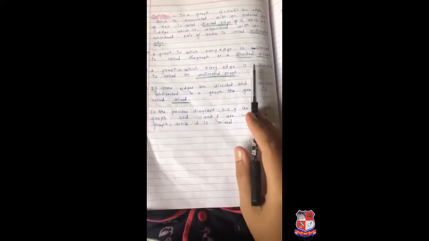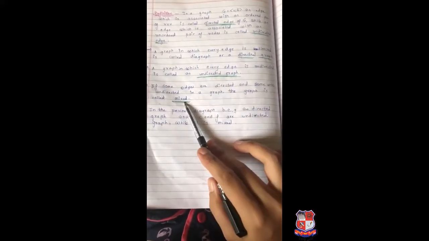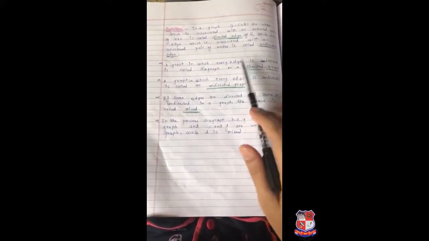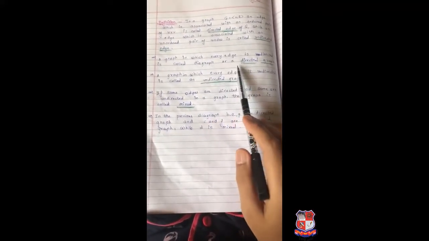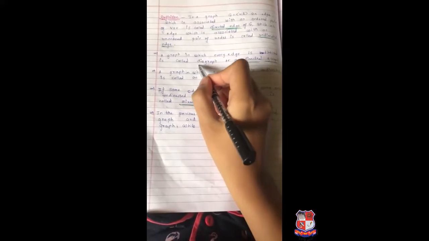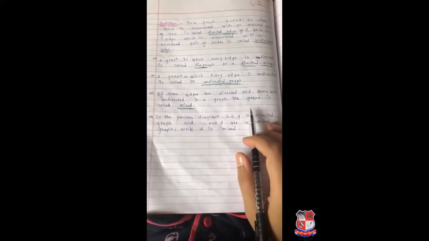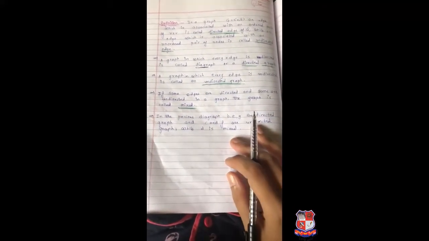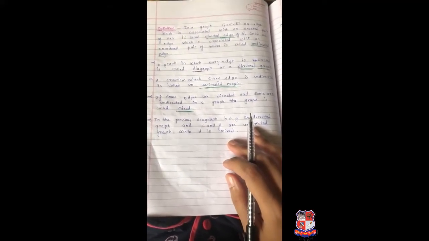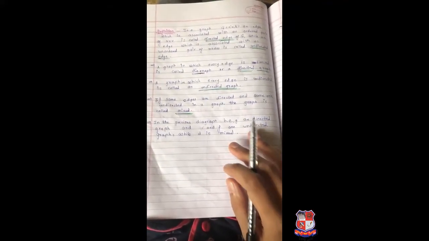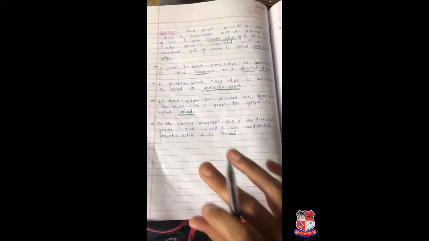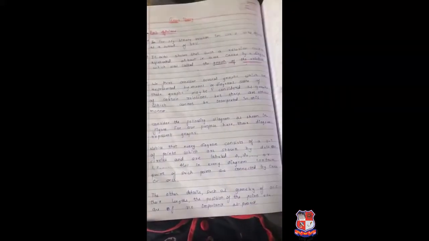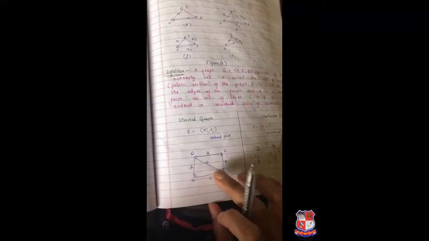Now the next definitions are directed graph, undirected graph and mixed graph. A graph in which every edge is directed is called a digraph or directed graph. This digraph is a very important concept, because in the further topics we'll consider the digraph only. If in your graph every edge is directed, then only it will be called a digraph. Here this is a digraph because each and every edge is a directed edge.